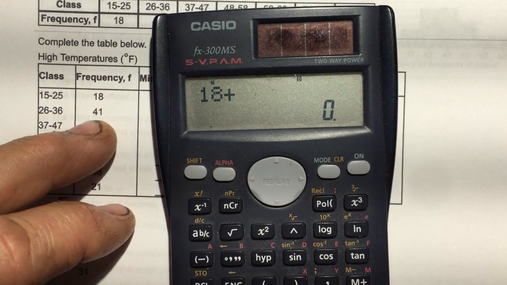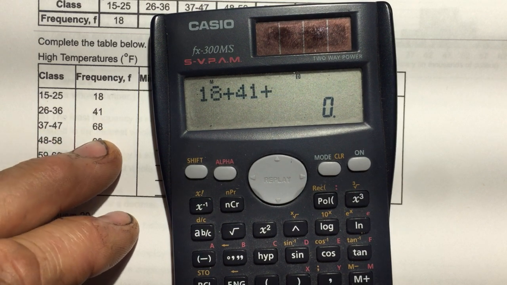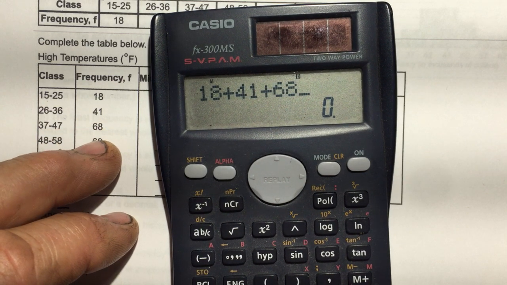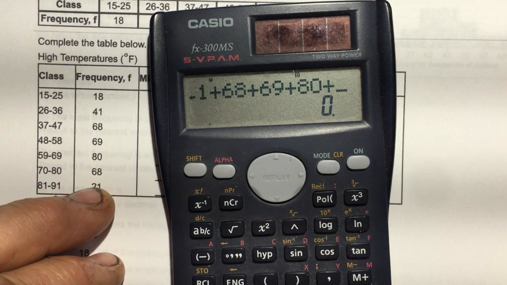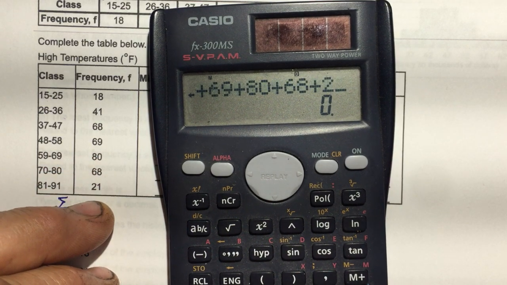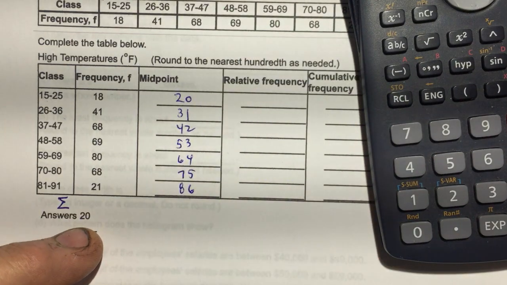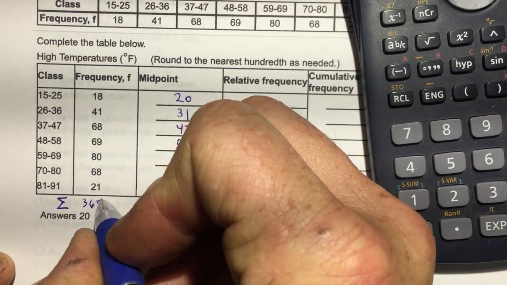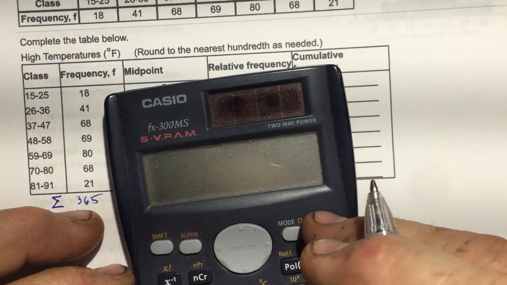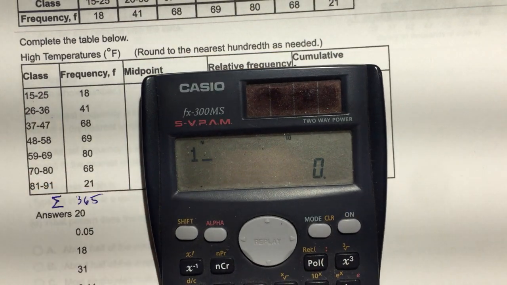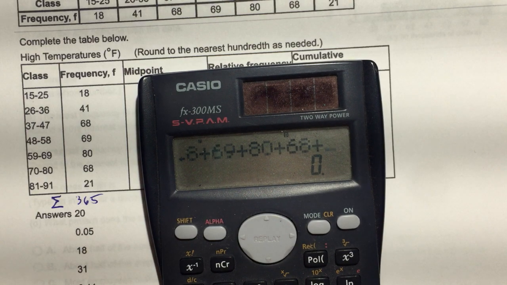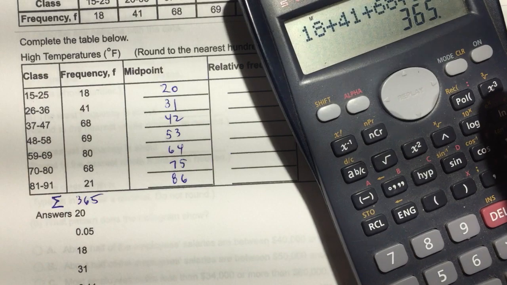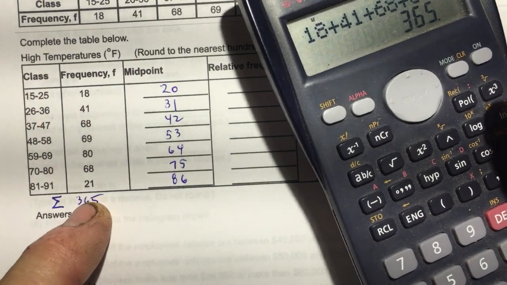18 plus 41 plus 68 plus 69 plus 80 plus 68 plus 21. That's 365 is what I got for my sum. I'm going to do them again. I recommend doing them twice. 18 plus 41 plus 68 plus 69 plus 80 plus 68 plus 21. 365. So doing it twice, I'm pretty sure that I'm right there.